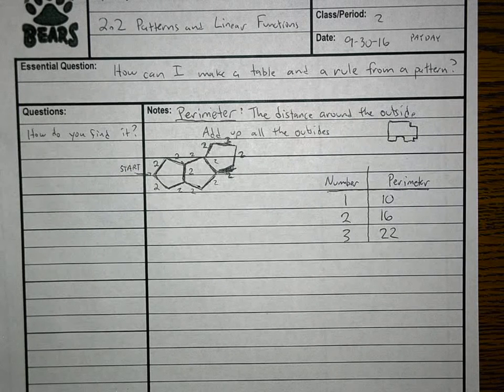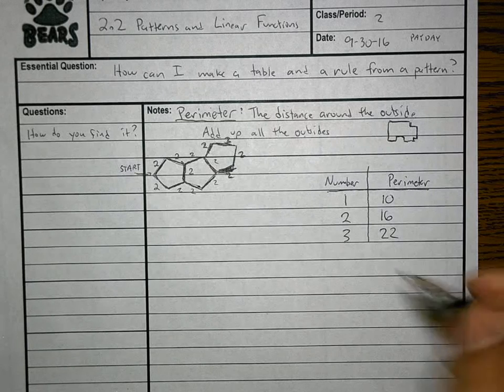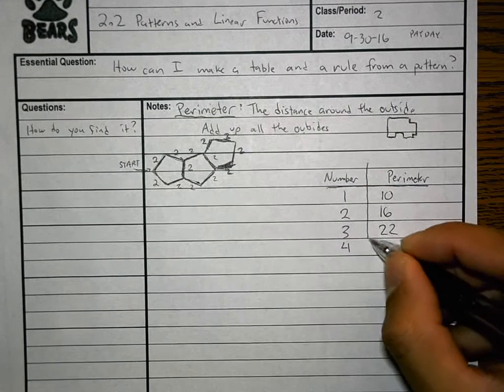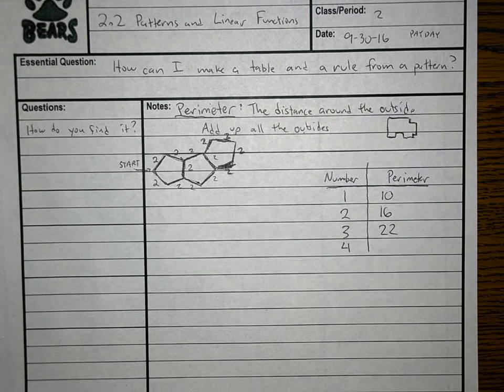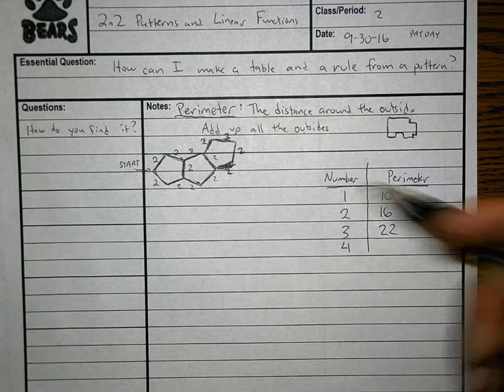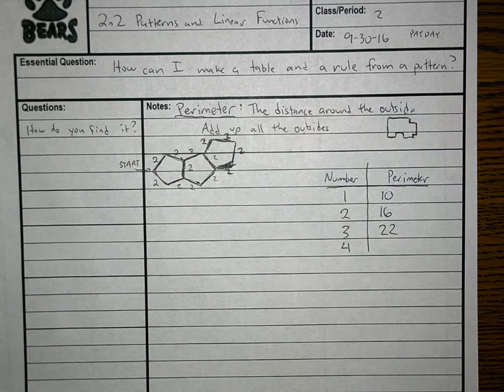You understand the definition, and that's what we're going to do on the worksheet today, basically. Now, at this point, I'm hoping that if I did a fourth shape, we will not have to do a graph. I'm hoping that we can look over here at this table and you can mathematically figure out what the next number or the next perimeter would be.